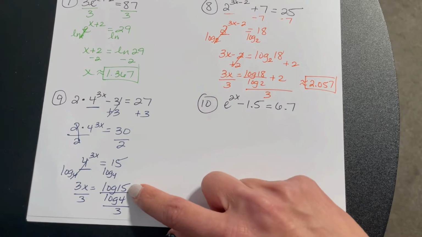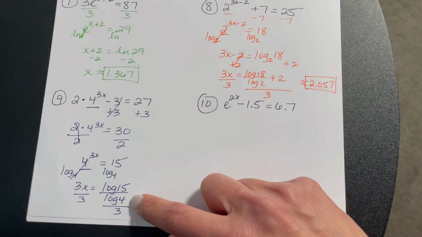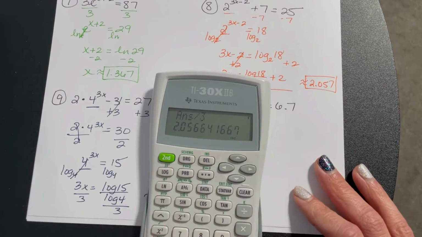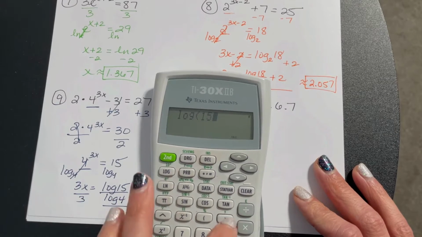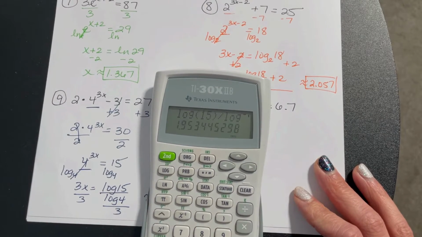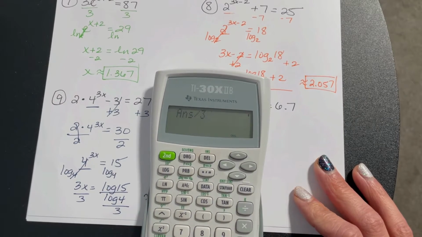So I'm going to hit log 15 divided by log 4. I'm going to hit equals, and then I'm going to divide by 3 and hit equals, and then I will have my answer. So log 15 divided by log 4 equals, and then divide by 3 equals 0.651.